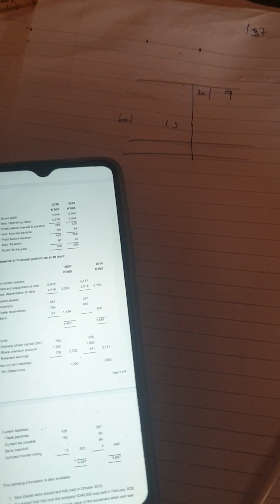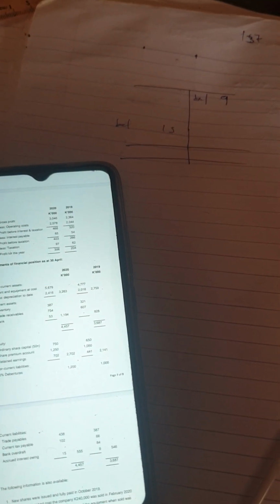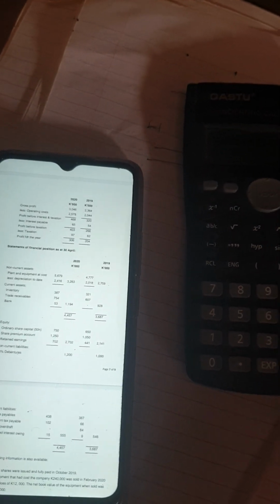And then the interest that was paid during the year, where is it? There's interest payable, which is 65, which means money went outside. So we're going to add this 65 to the opening. The 9 plus 65 gives us a total of 74 on each side. The 74, we're going to subtract the 15, which means the interest itself is 59.